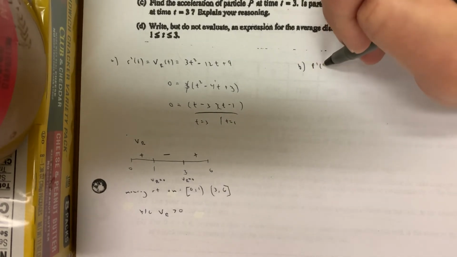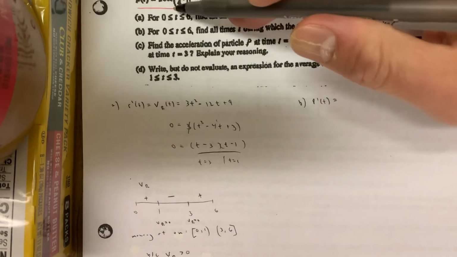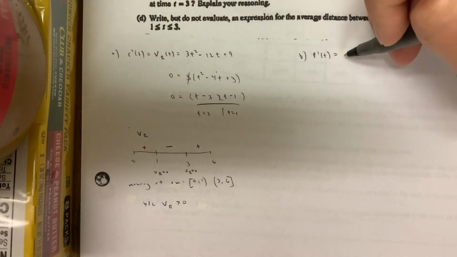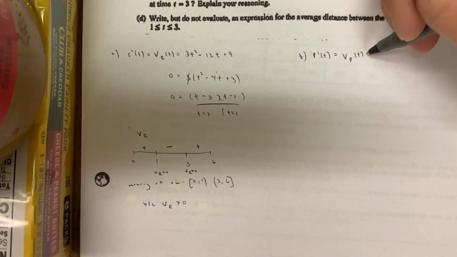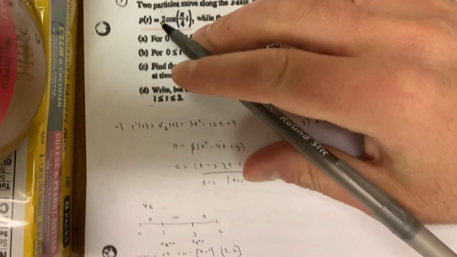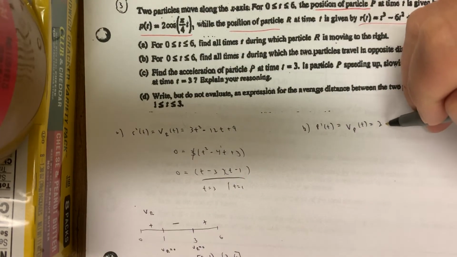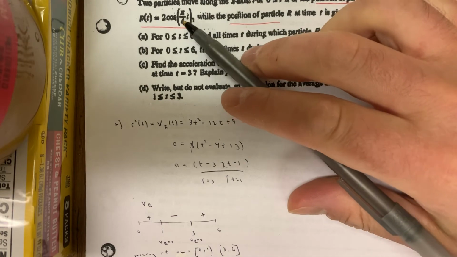Well, that means you got to take the derivative of p, right? Because that's position right there. And this is going to be another velocity, but I'll say v sub p of t. Pull the 2 to the side, just a constant connected by multiplication, times, you got to know how to take the derivative, cosine pi over 4t.